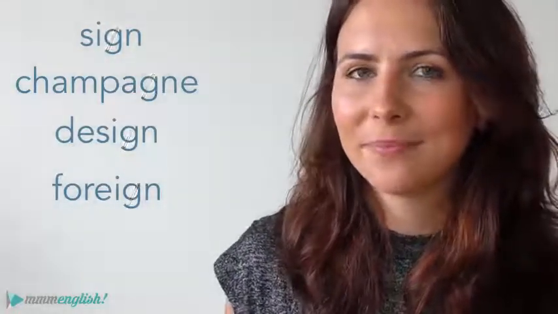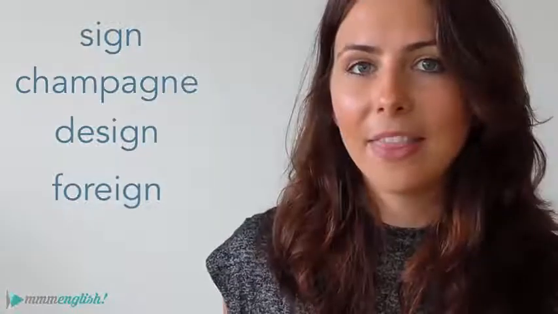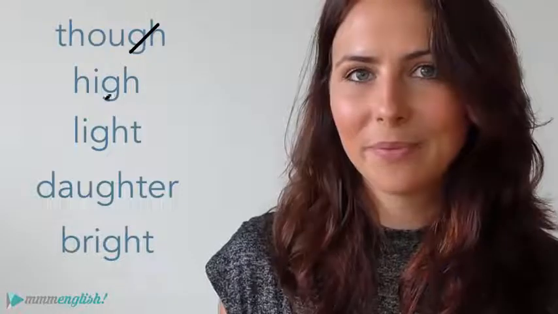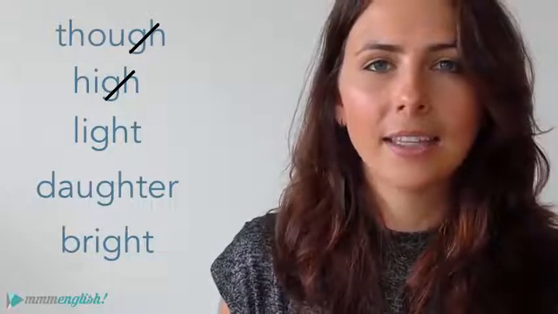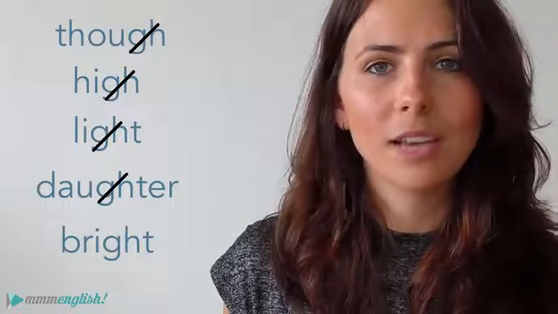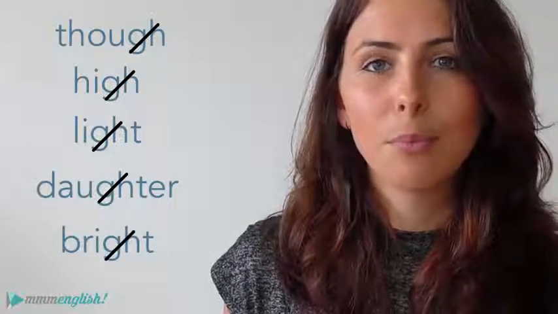All of these examples have a silent G. And the combination GH can also be silent when it comes after a vowel sound. Though, high, light, daughter, bright.